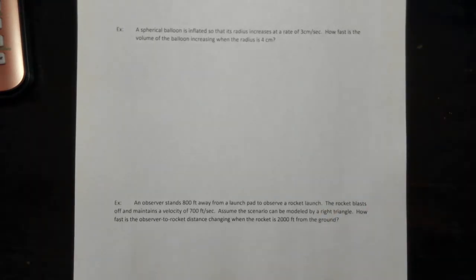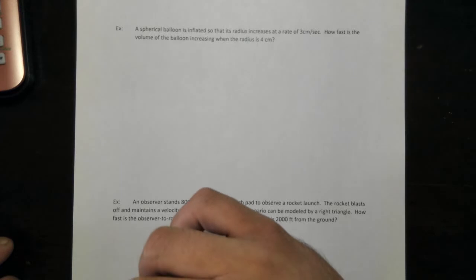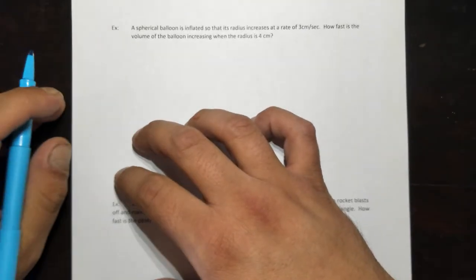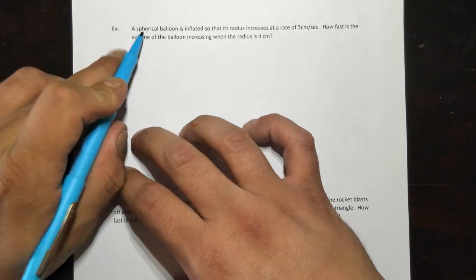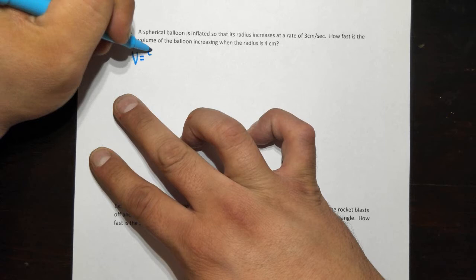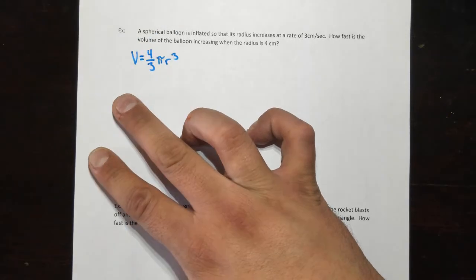A spherical balloon is inflated so that its radius increases at a rate of 3 centimeters per second. How fast is the volume of the balloon increasing when the radius is 4 centimeters? So, let's see. Well, maybe this time we'll start with the formula. It's a sphere. So the formula for a sphere, if you've forgotten, is 4 over 3 pi r cubed.